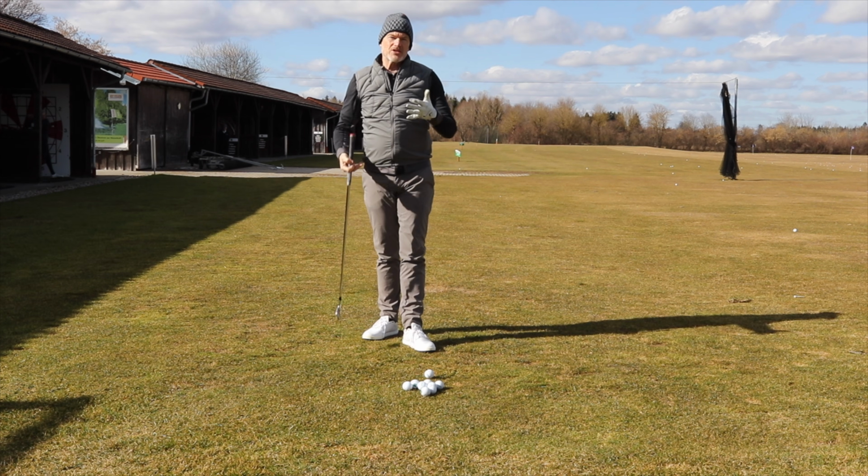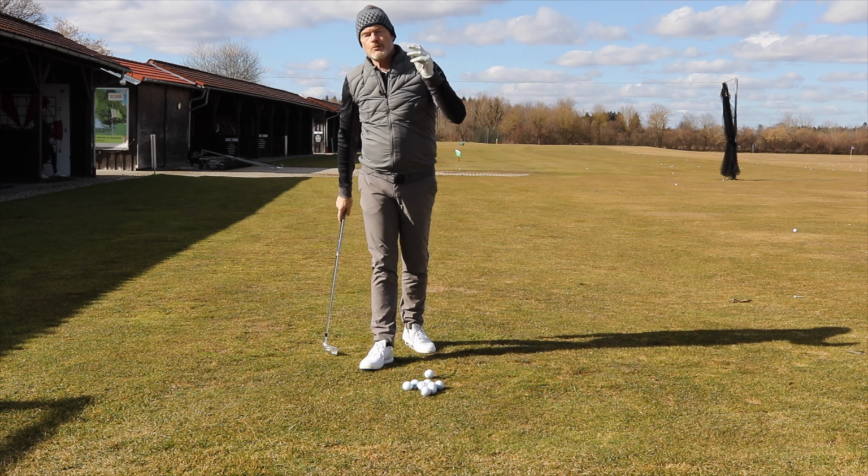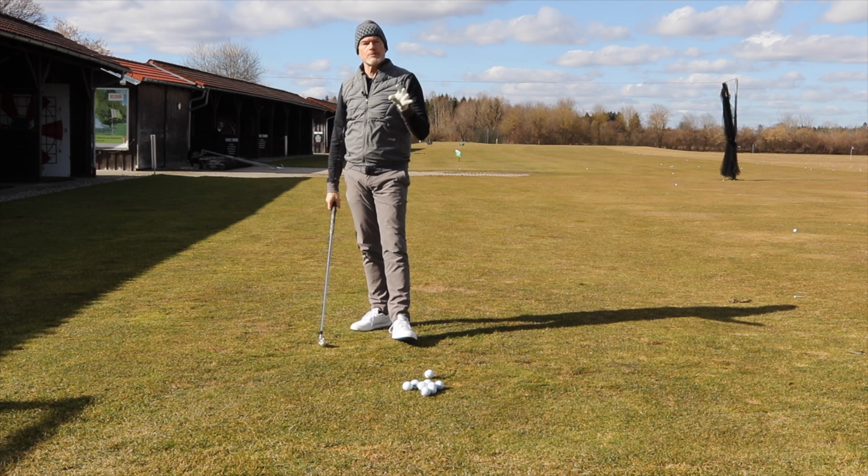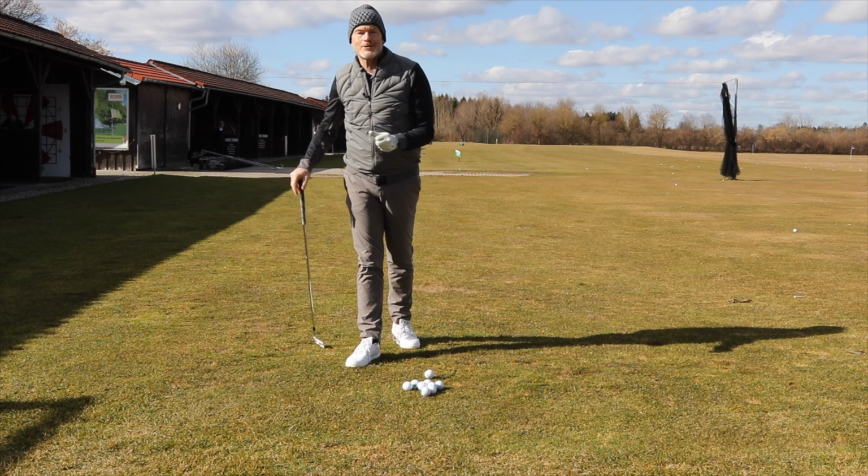Sometimes it's just these pictures, these explanations that help you maybe find that hidden piece in the jigsaw that you've been looking for so long. I hope this is the one that completes your jigsaw.